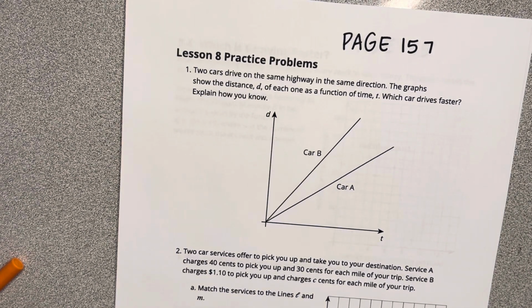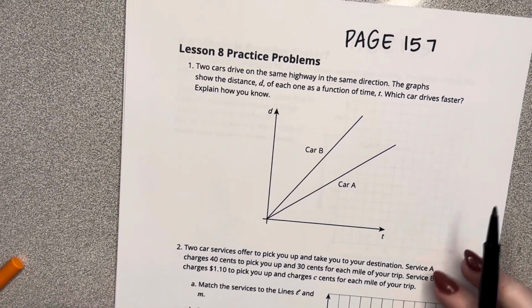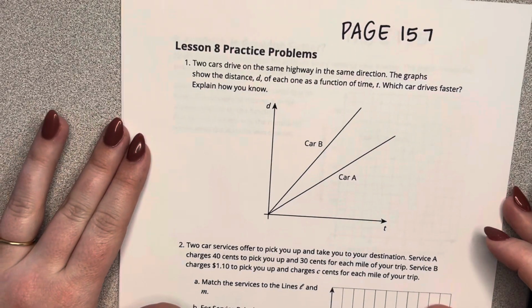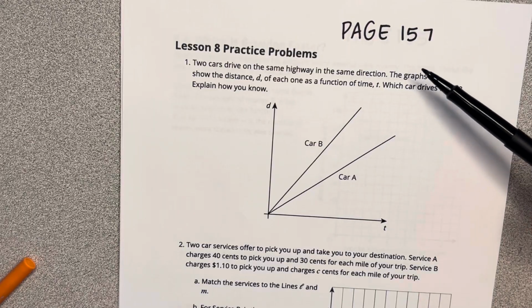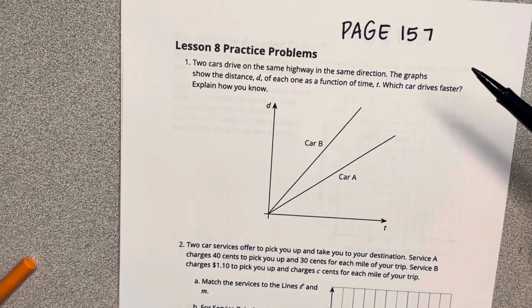I'm going to be going over some videos based on what is in your book and letting you know when to pause to try the problem on your own. So the first thing I want you to open up to is page 157 in your book. You should be looking at the lesson 8 practice problems.